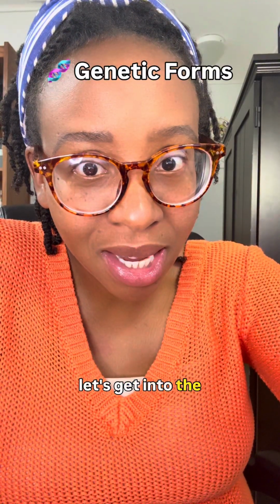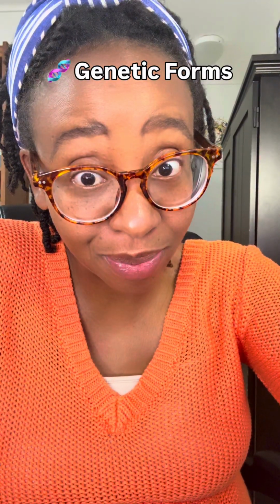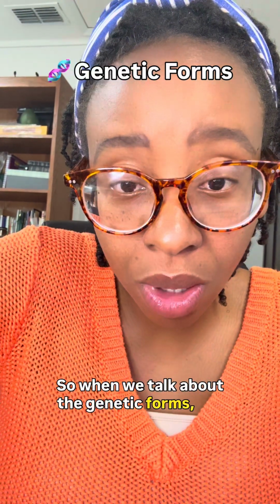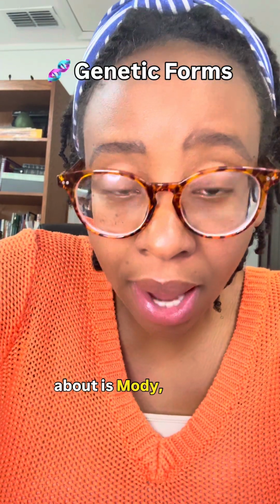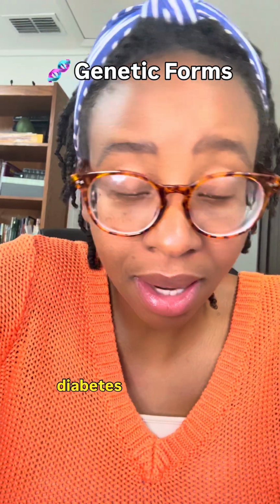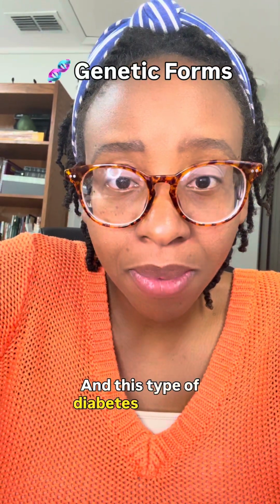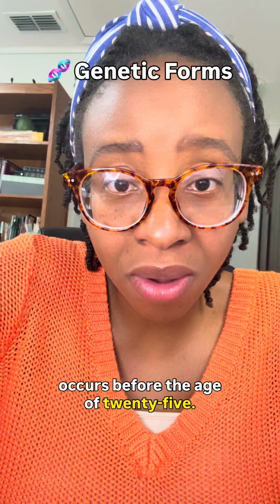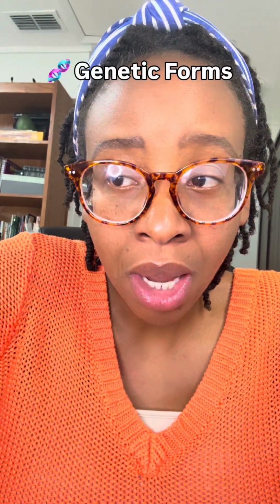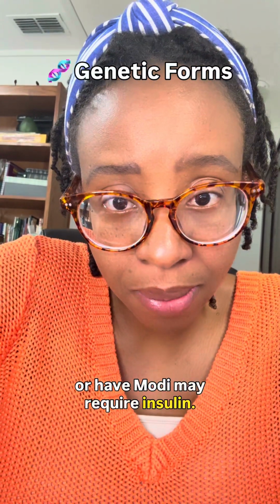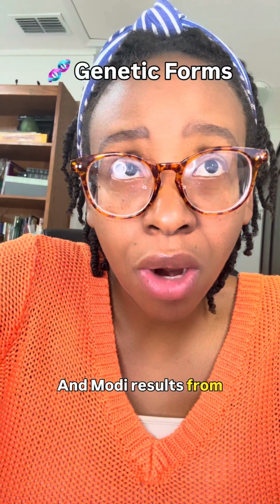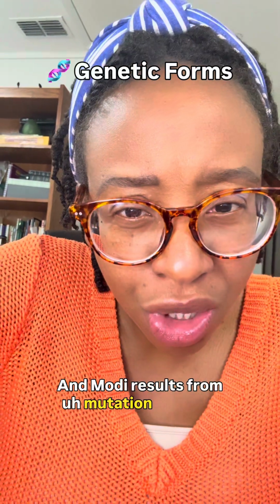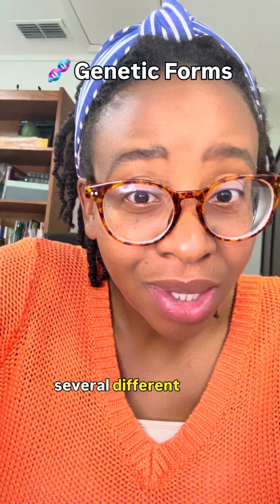Let's get into the genetic forms. So when we talk about the genetic forms, the first one that we're going to talk about is MODY, M-O-D-Y, maturity onset diabetes of the young. And this type of diabetes typically occurs before the age of 25. Some people who have MODY may require insulin. And MODY results from a mutation in one of several different types of genes.